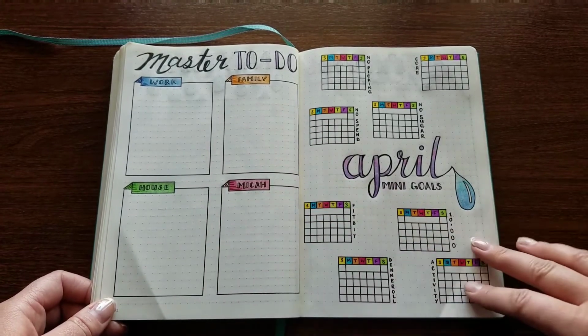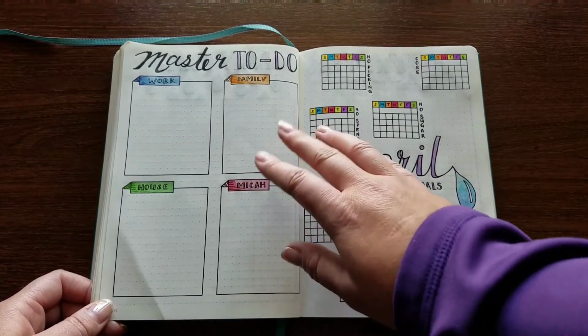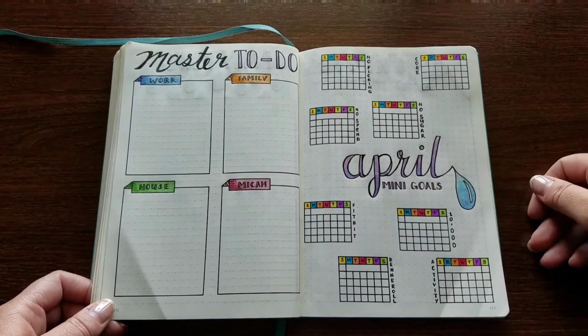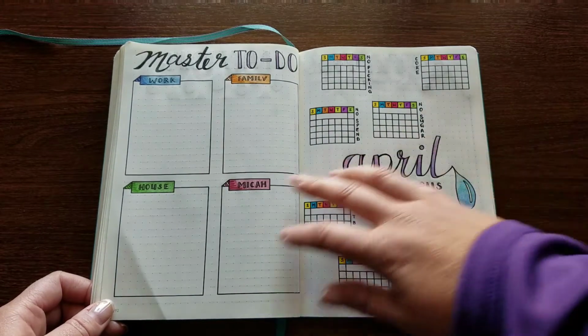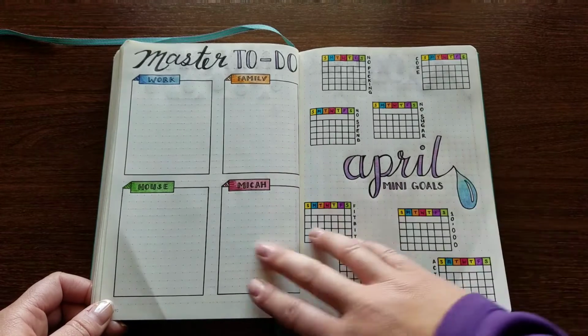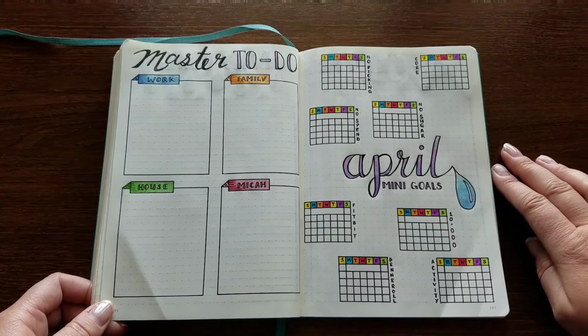I highly recommend it. It's kind of fun to dedicate a whole page to the to-do list. One of the main purposes of bullet journaling is to stay organized. And this page has really helped me with March, and I'm excited to use it again in April.